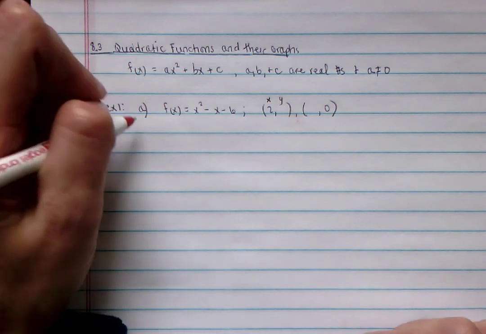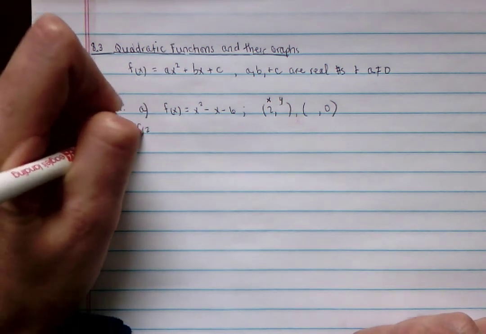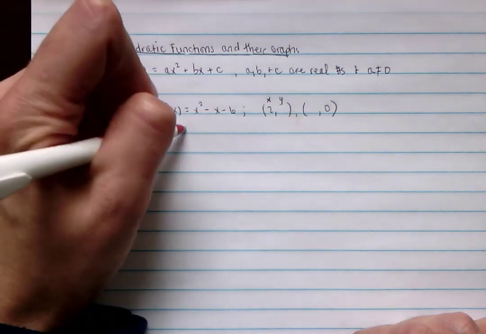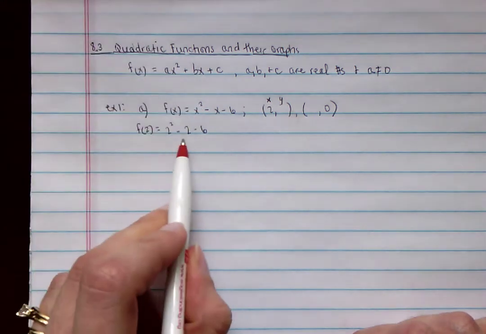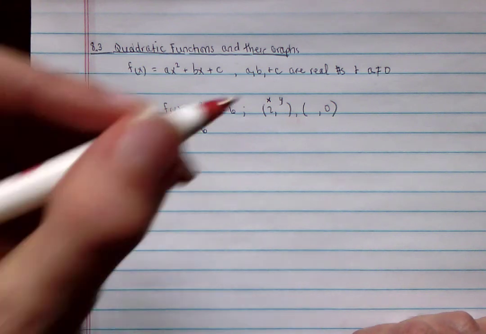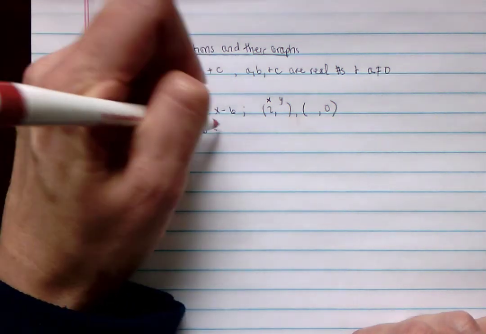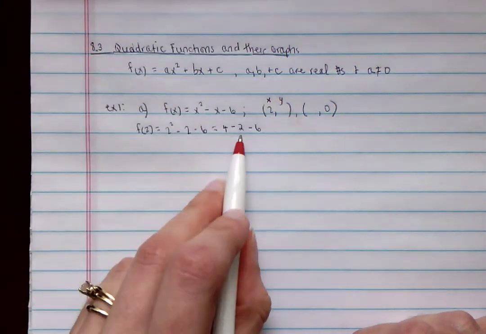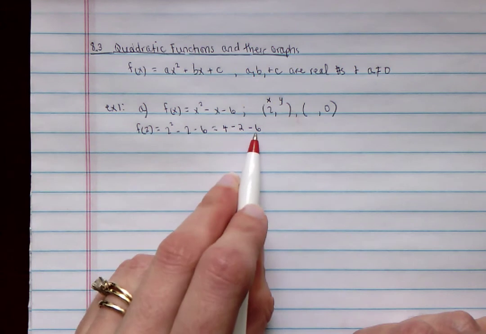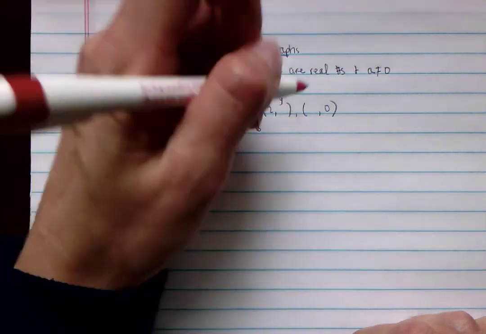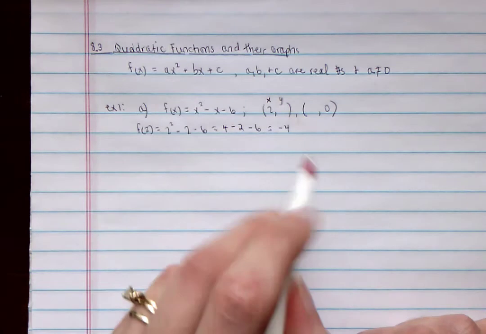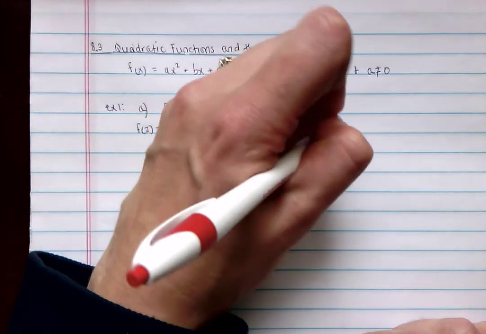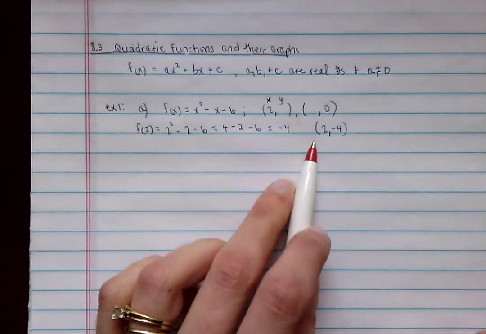So if x equals 2, then it would be f of 2 equals 2 squared minus 2 minus 6. So everywhere you see an x, you're going to plug in a 2. And so then that ends up being 4 minus 2 minus 6. So 4 minus 2 is 2, and then 2 minus 6 is negative 4. So that means this point is 2, negative 4. So that's one of them.